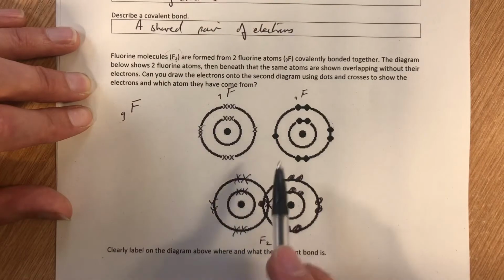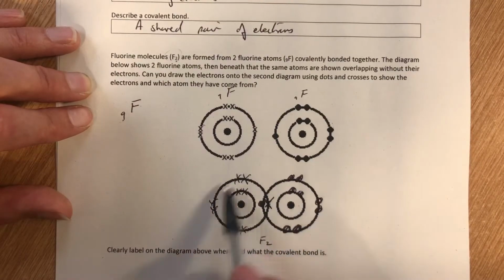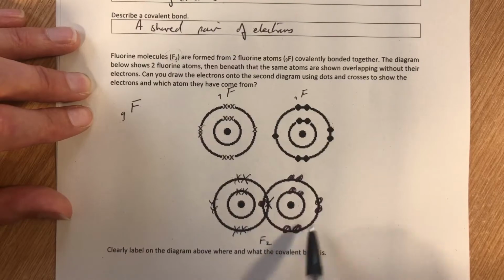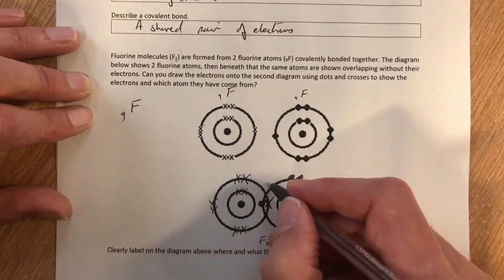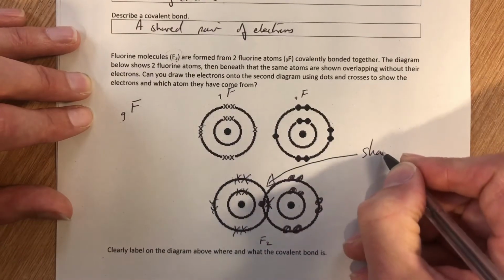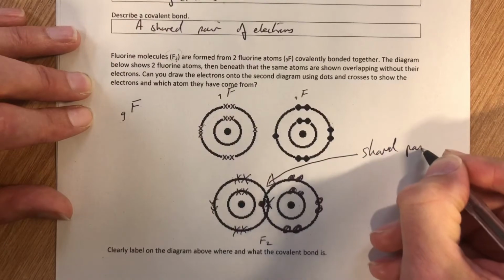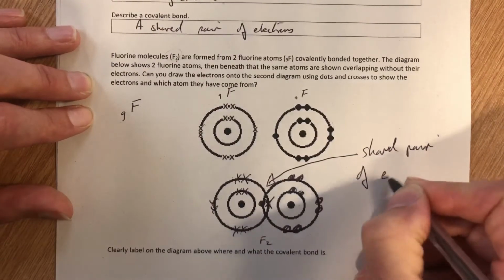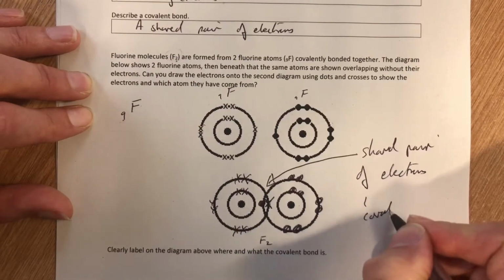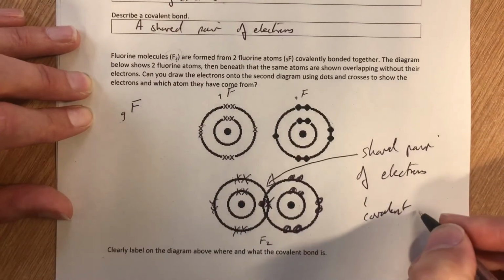Now, what's interesting, do they now have a full outer shell of electrons each? So count both outer shells. 1, 2, 3, 4, 5, 6, 7, and that extra one there, 8. This one here now, 1, 2, 3, 4, 5, 6, 7, that extra one, 8. So by sharing this pair of electrons, that's a shared pair of electrons there. That's a covalent bond. A shared pair of electrons. And that is the definition of a covalent bond. So by sharing this pair of electrons, they both get a full outer shell.